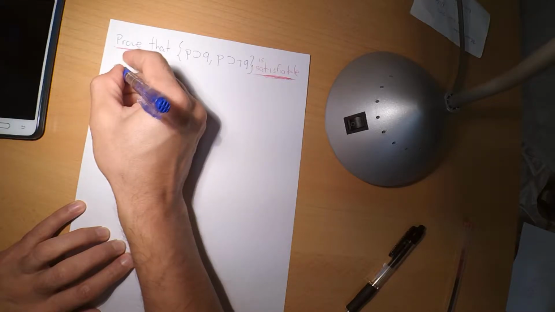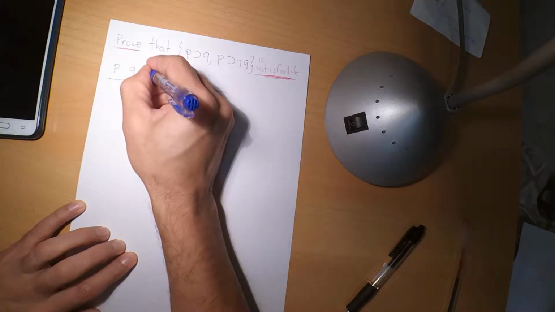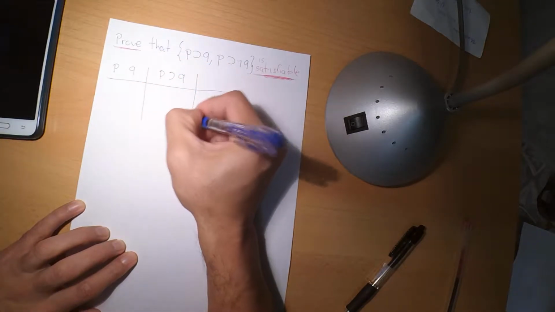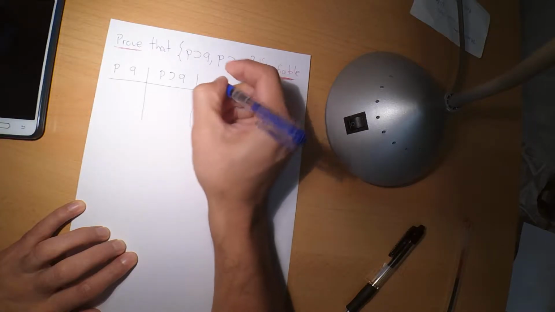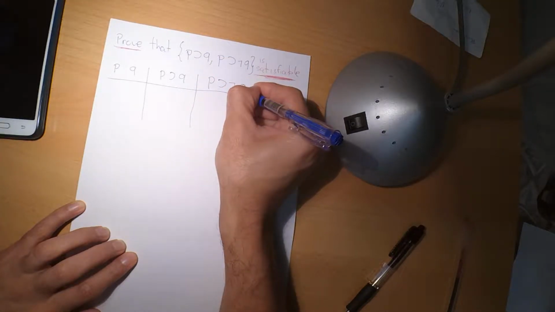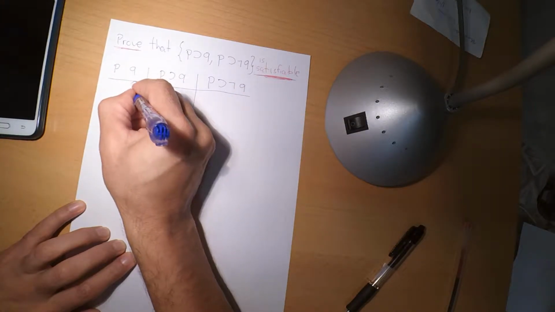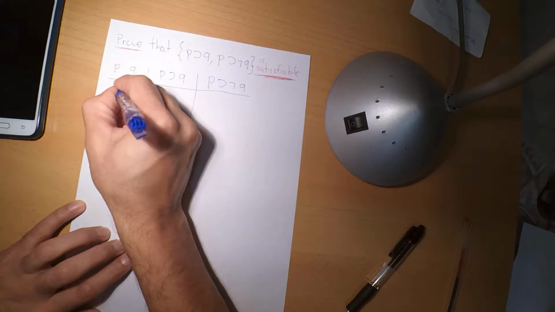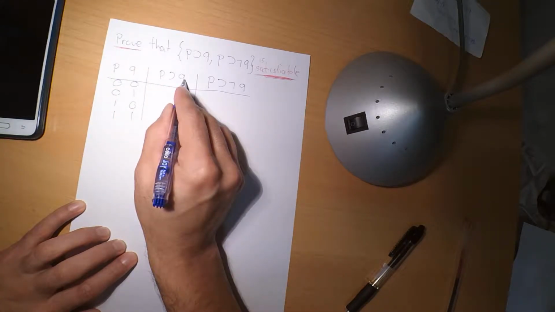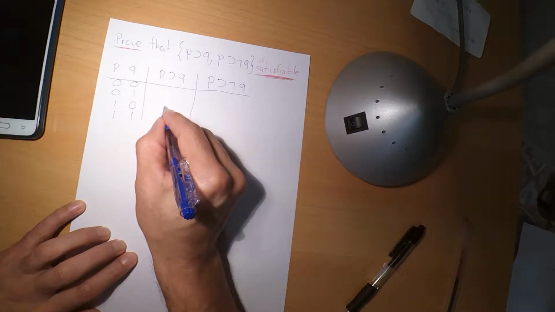So let's make a truth table, P, Q. Then we can say P implies Q, and also check P implies negation Q. This must be satisfiable. So we have 0, 1, 0, 1, 0, 0, 1, 1. For P implies Q, the only chance is when this is 1 and ends in 0, it will be 0.